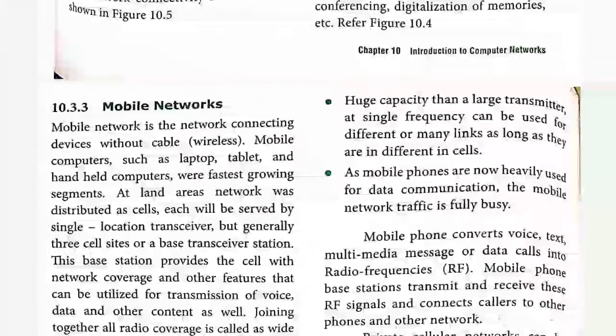When you move on to the next cell, it will change to that next frequency. This keeps going so that you can manage different cell networks on different frequencies.